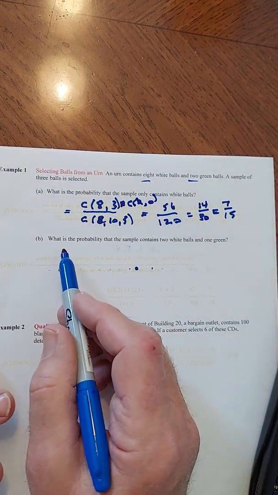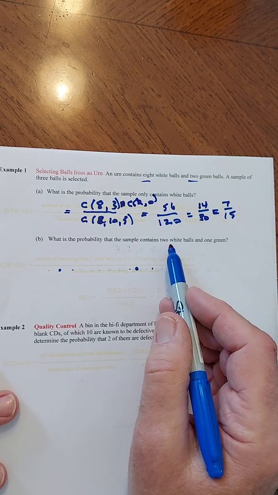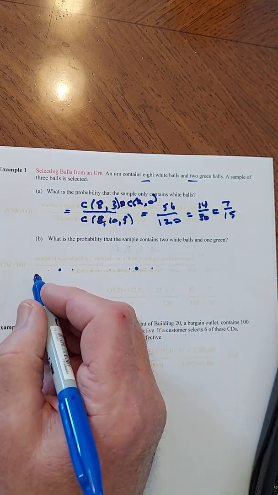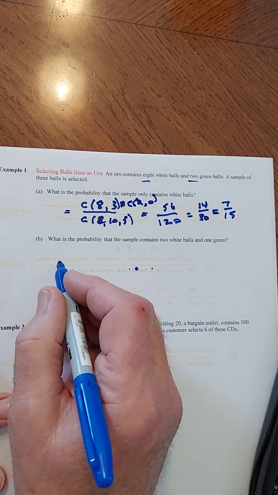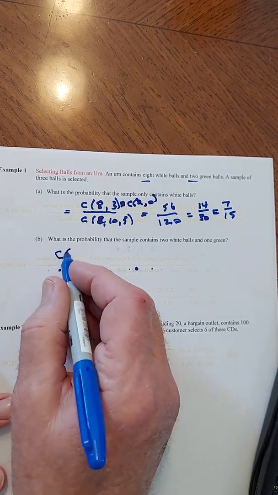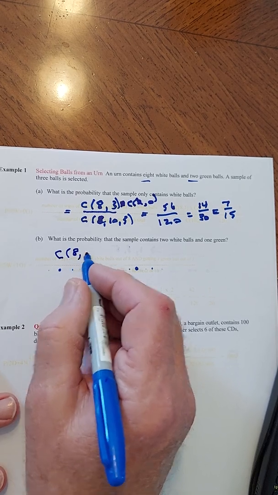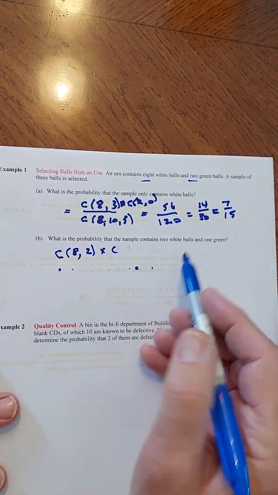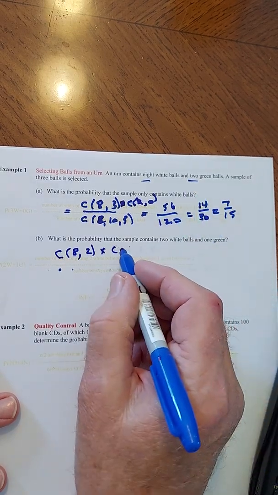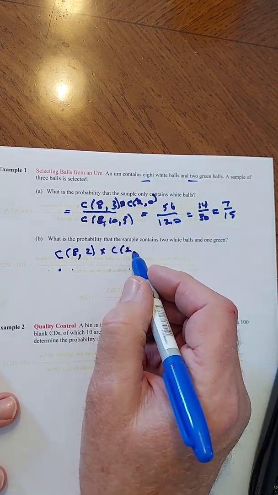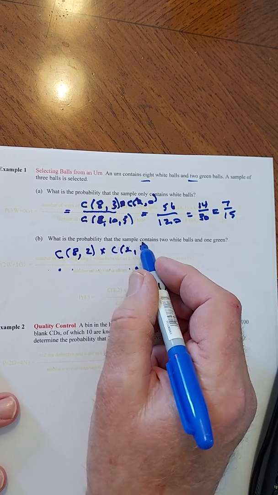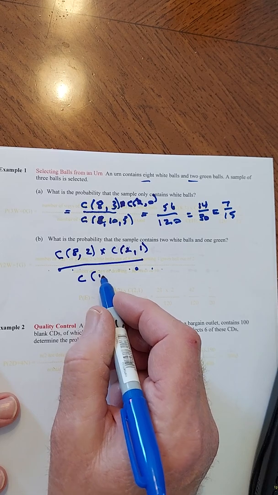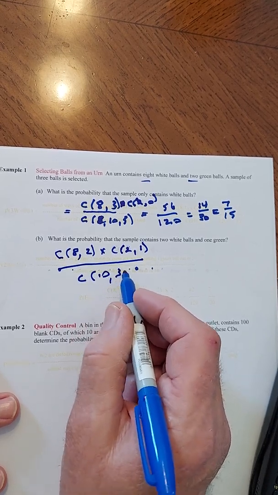Okay, in B it says, what's the probability that the sample contains 2 white and 1 green? So we're going to set this up. It's a combination out of the 8 white. We want 2 of them, times the combination, there were 2 green, and I'm going to pick 1, and the bottom is still a combination. There were 10 altogether. This is the total, picking 3.